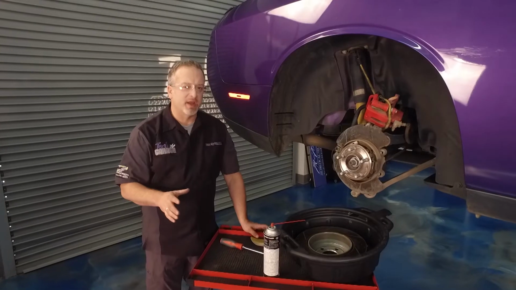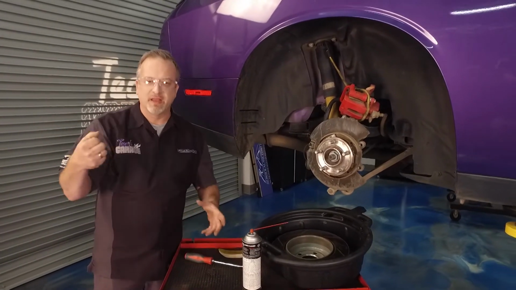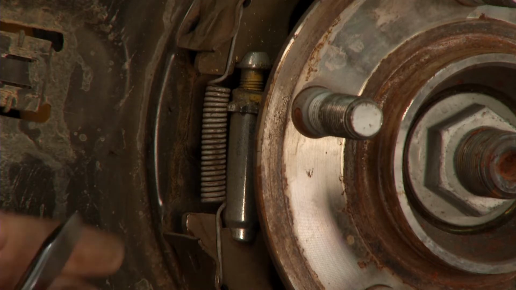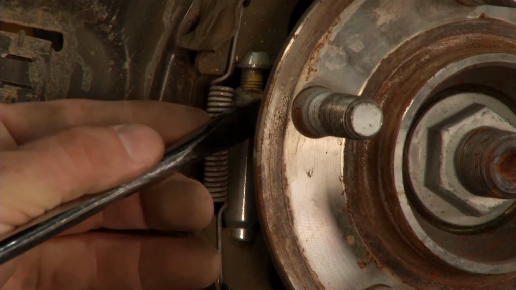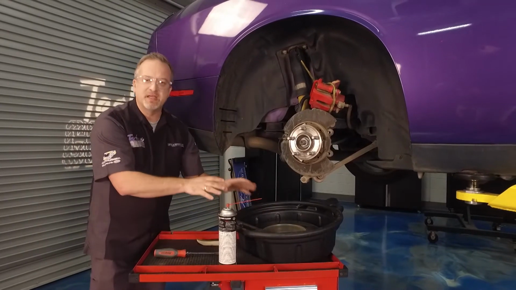One other thing I want to show you, have you ever been in a car where you pull the emergency brake handle and it just flies way up in the air and there's hardly any resistance to it? There is an adjustment you can make, and it's this star adjuster right here. You can just take a screwdriver and you push on one of the gears, and that'll move these shoes up and down, and that'll control how much it actually rubs inside the drum here.